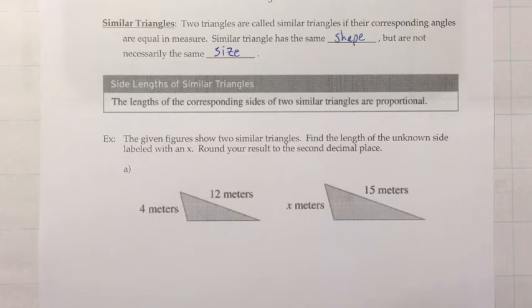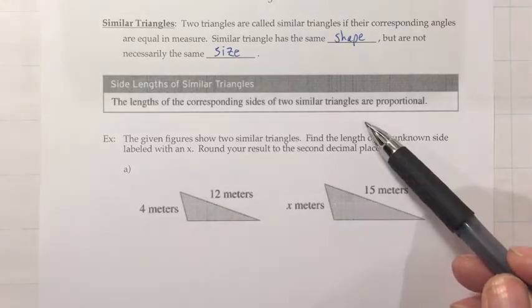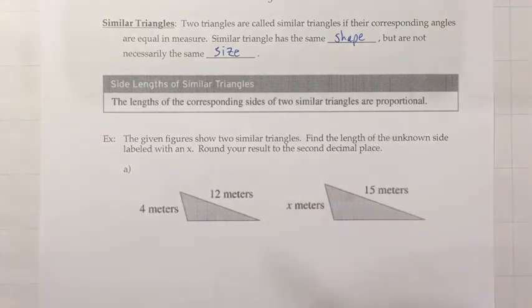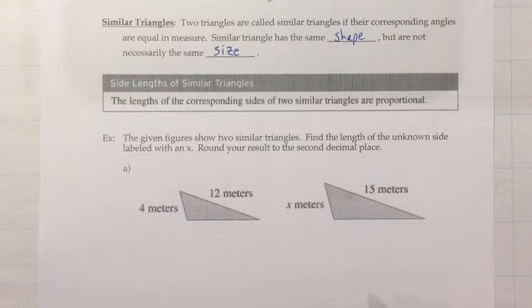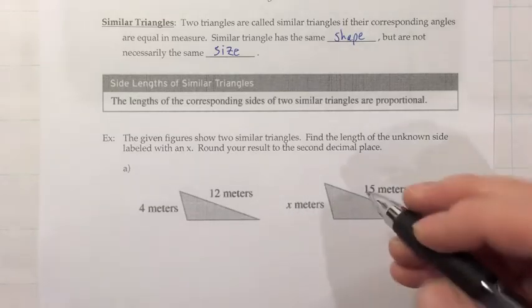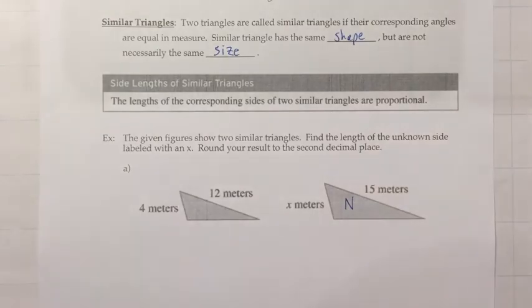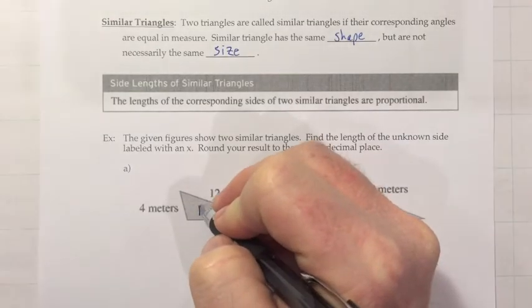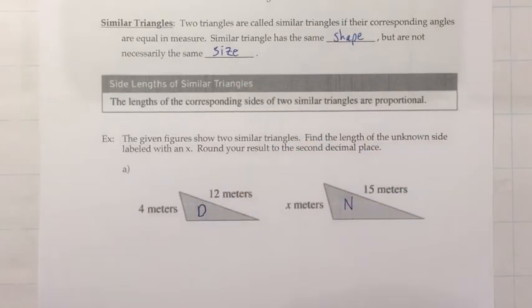So the given figures below show two similar triangles. So this kicks in and the corresponding sides are proportional. Find the length of the unknown side labeled with an x and then round to the second decimal place. All right, so we want to think about that same thing. Which one's going to be our numerator, which is going to be our denominator? So if this x is in this triangle, then I'm going to think of this as my numerator triangle, and this one as the denominator triangle.